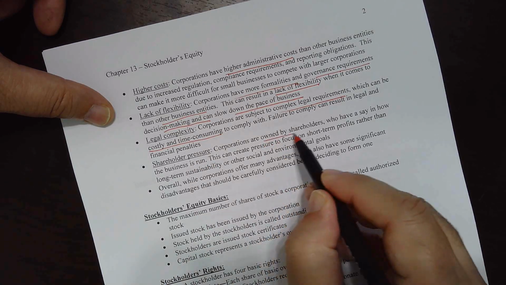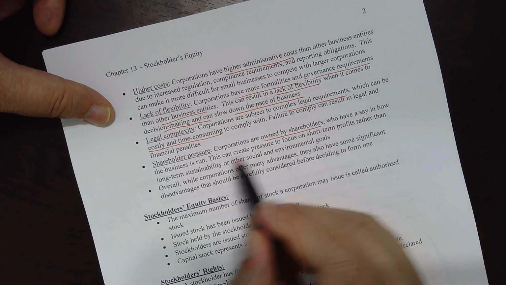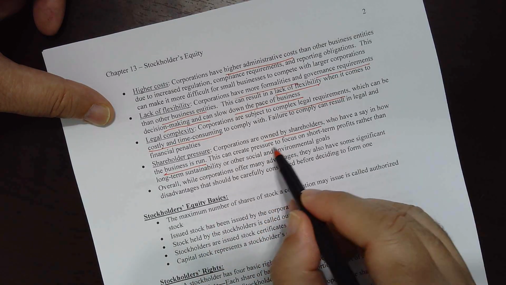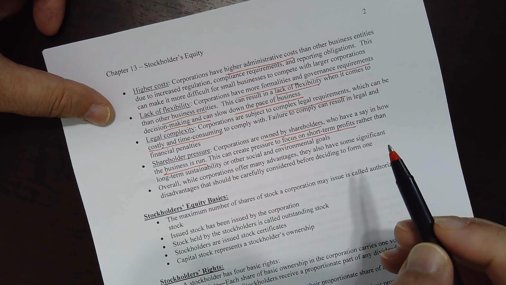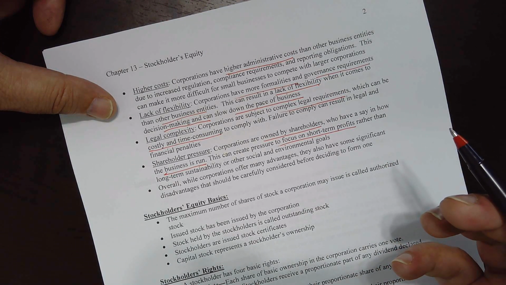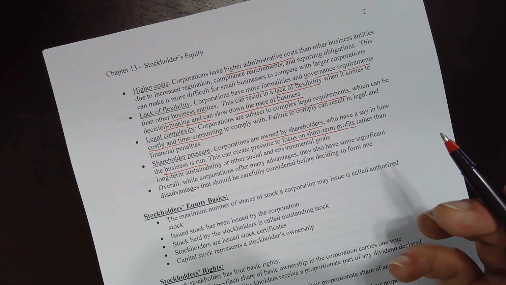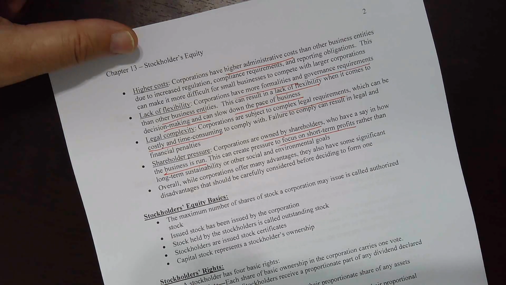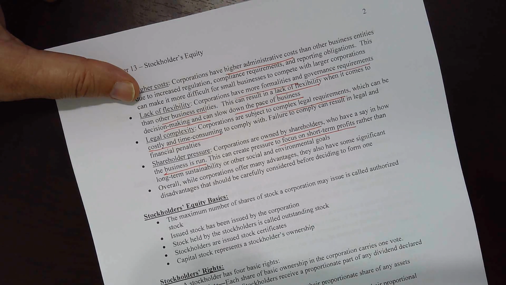Shareholder pressure. Corporations are owned by shareholders who have a say in how the business is run, and that can create pressure to focus on short-term profits. So the board of directors usually puts a lot of pressure on the management to focus on short-term profits. When we're talking about short-term profits, publicly traded companies have to meet their goals on a quarterly basis. So every quarter there is pressure on them to meet certain goals.